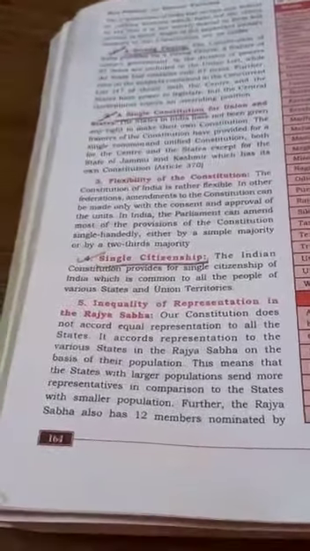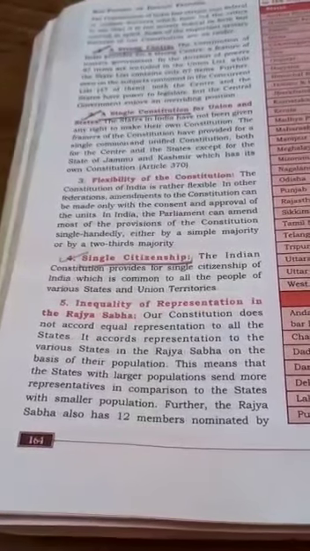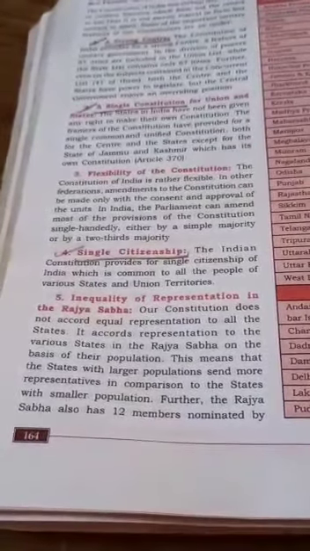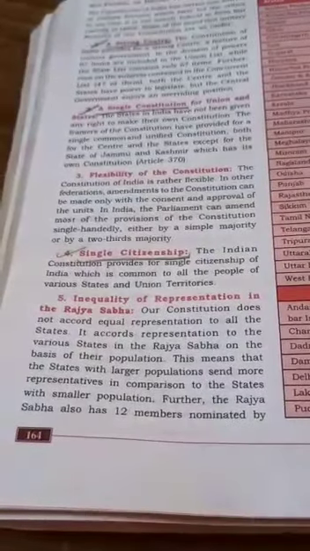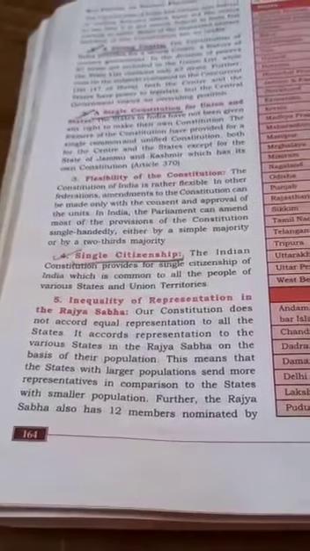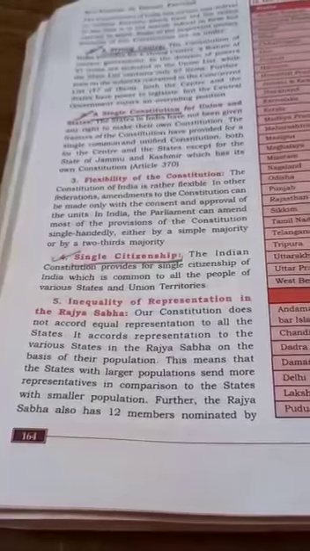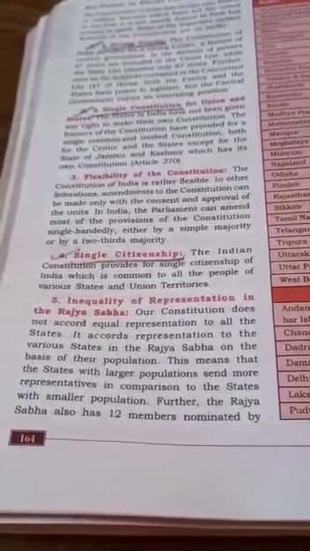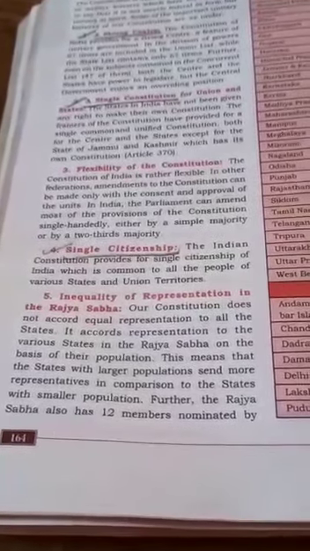Single citizenship. We are Indian citizens. Though we are living in Punjab, or Himachal, or Haryana, whatever, first of all we will be called Indians. So only one Indian citizenship is given to people.